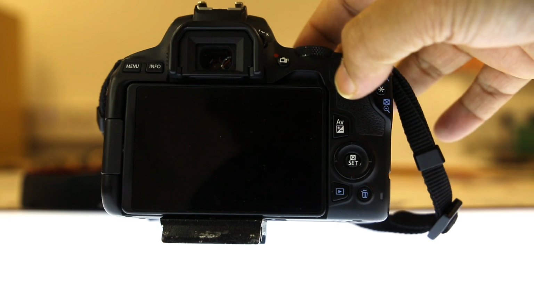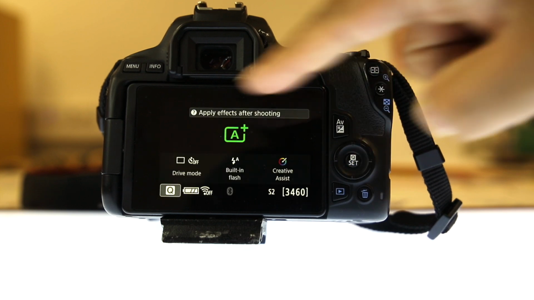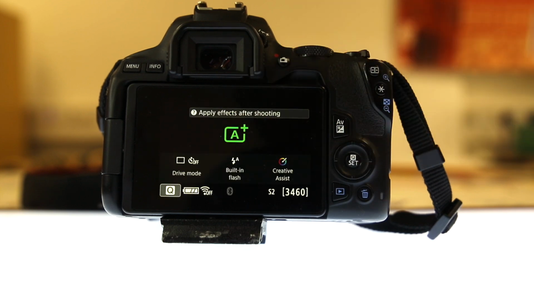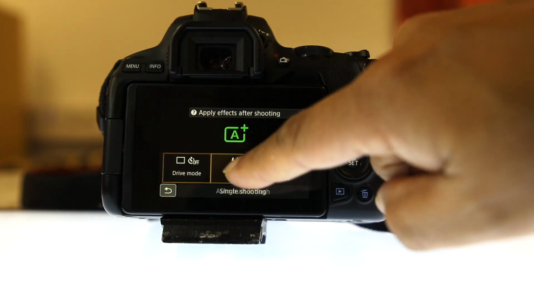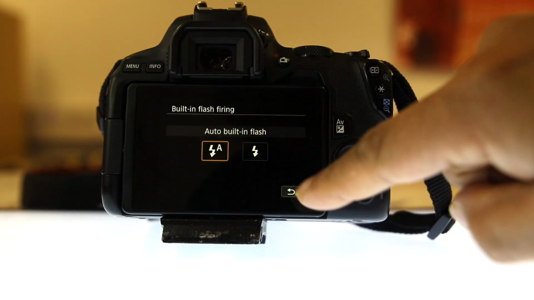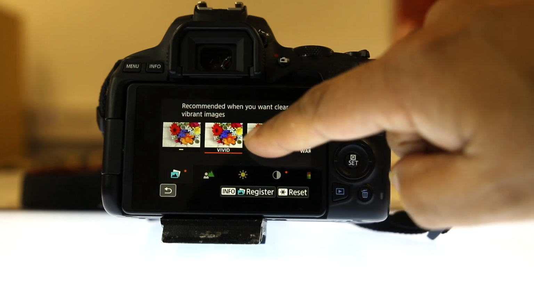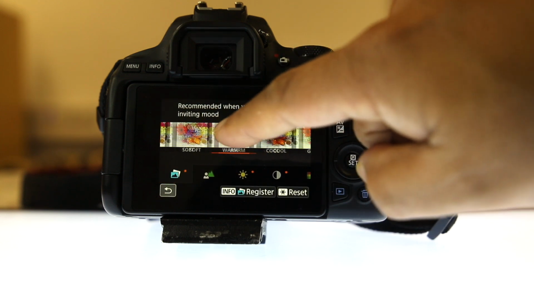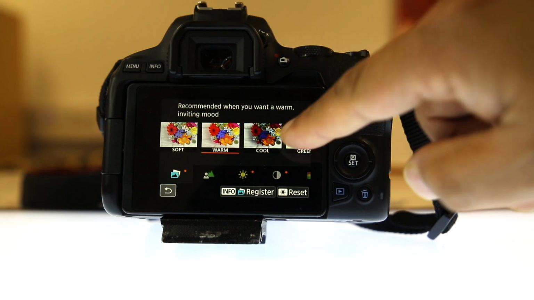Okay, so if you click on this Q button, so obviously switch the camera on first, and then this will come up, and this is all touch screen. If you press the Q button, it will give you options like built-in flash, go back out, creative assistance, where you can add these effects like this, and you can select them by literally touching the screen. I am in auto mode, which on this camera is A, a little dial, so you can move this around to get your various things.